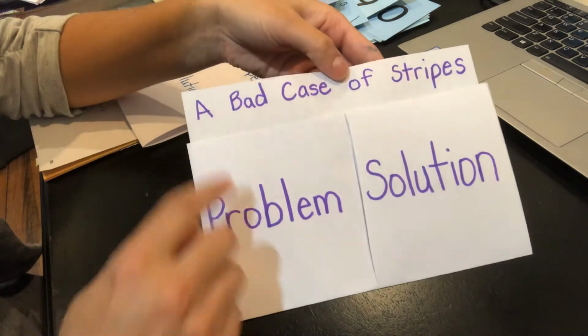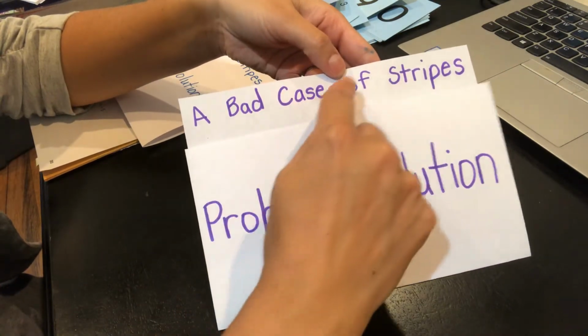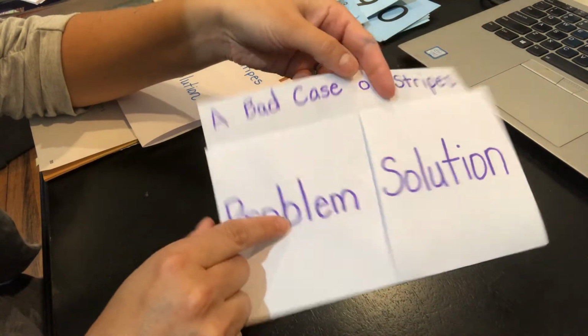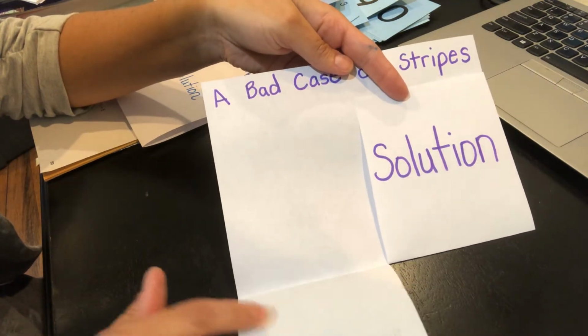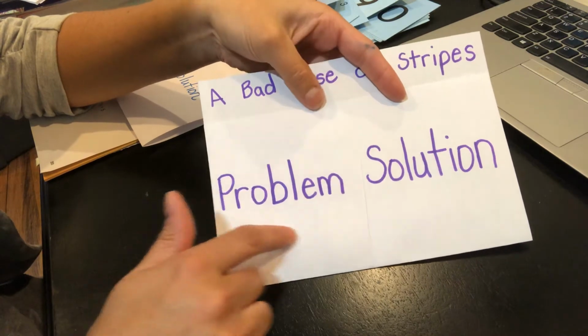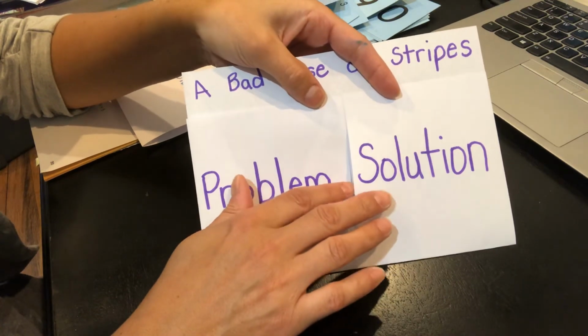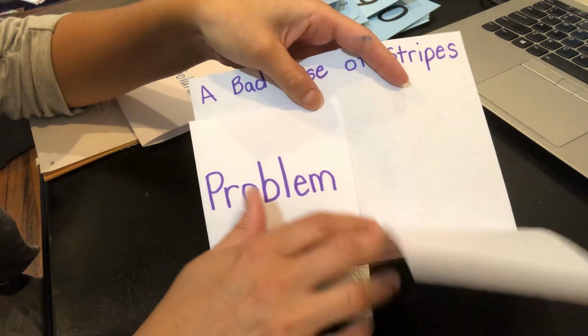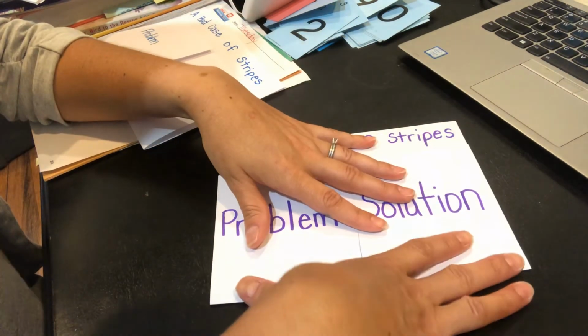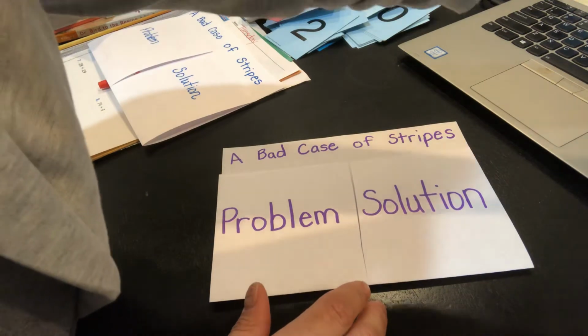So this is what your little flap book should look like on the front. If I hold it up, I see the title, A Bad Case of Stripes. I see a flap for problem, which I can fold down and write what the problem is. And then I see a flap for the solution, how Camilla fixed the problem, and there will be a spot to write that.